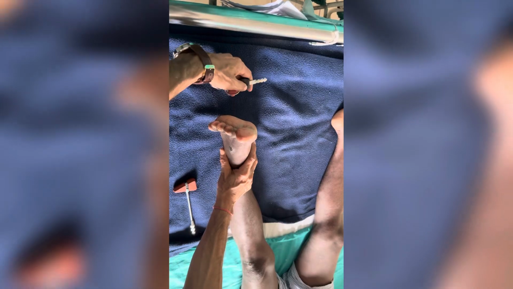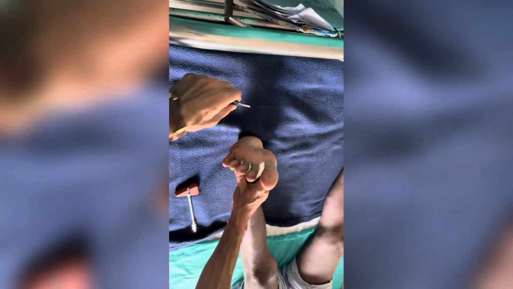Now the last sign: we can go for the Babinski sign. See, there is plantar extensor, extensor plantar. So Babinski positive.